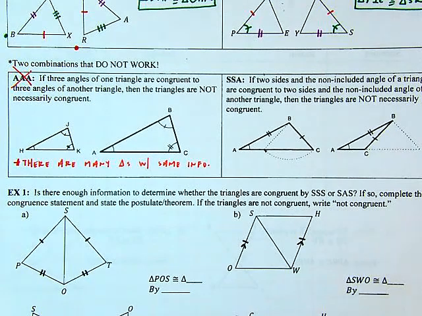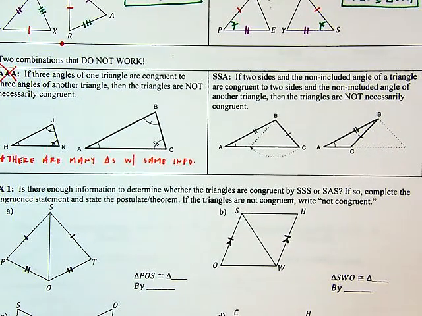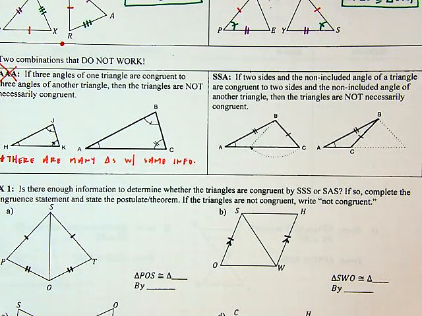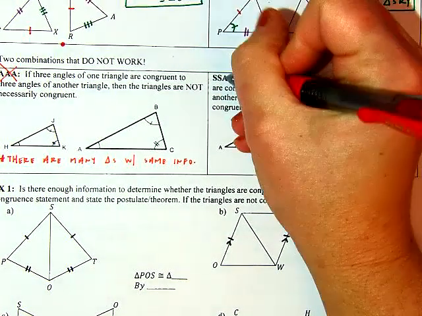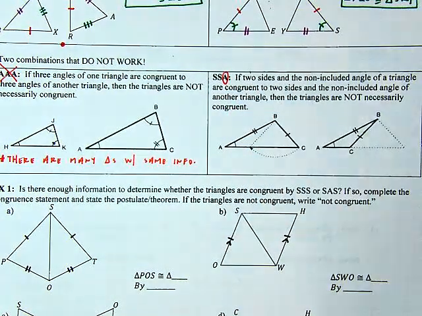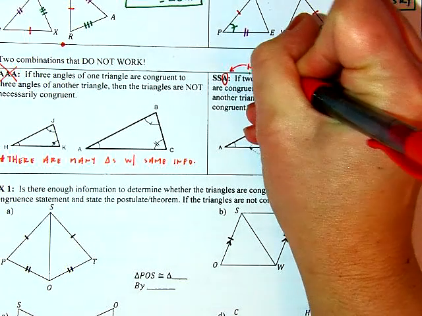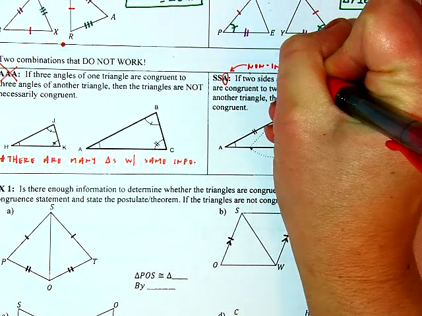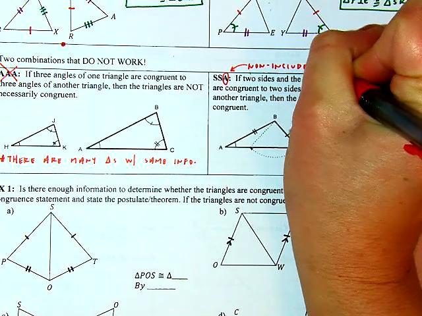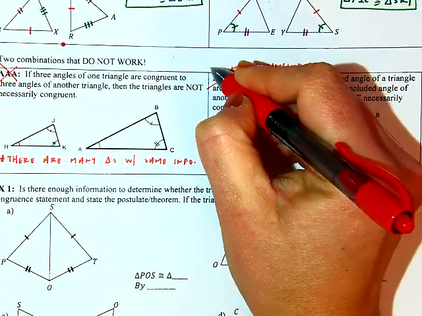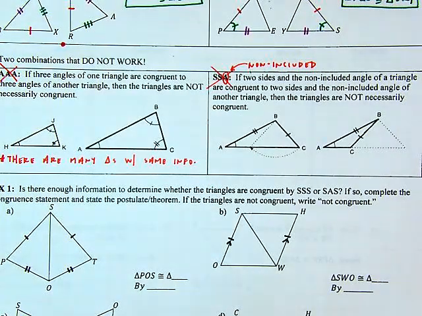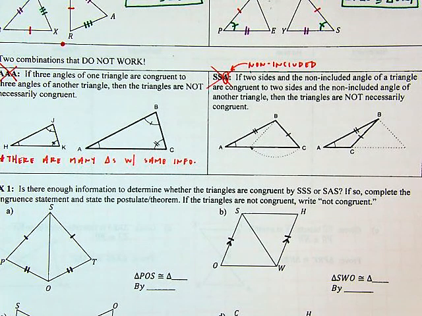Okay, and then the second combination that does not work is side-side angle. So side-side angle, what's important here is where the A is. It's the non-included angle. And regardless, it's not going to work. We'll cross off there. So if 2 sides and the non-included angle of a triangle are congruent to 2 sides and the non-included angle of another triangle, then the triangles are not necessarily congruent.